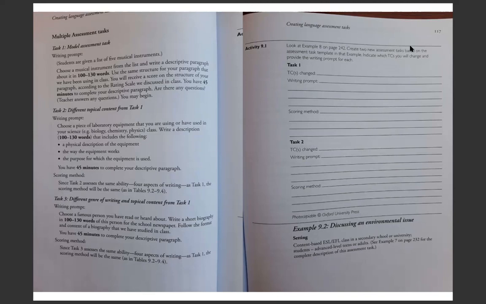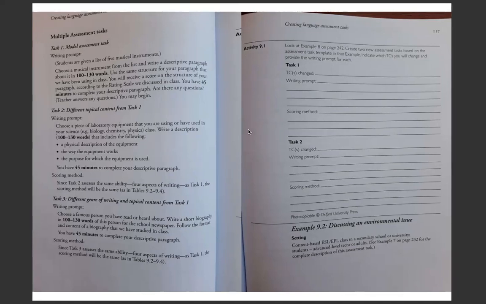And so the scoring method is the same, because you're also testing the same 4 aspects of writing: achievement, vocabulary, grammar, and mechanics. So, okay. Using the original task template on the previous page, you create this model, and from the model you create 2 or 3 different assessment tasks, but that belong to the same group. So that's basically what I wanted to say.